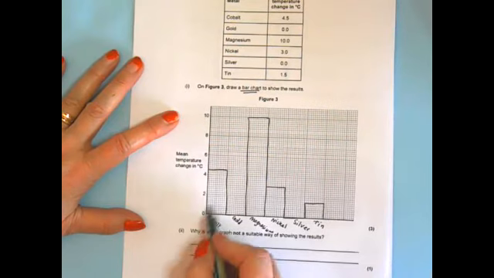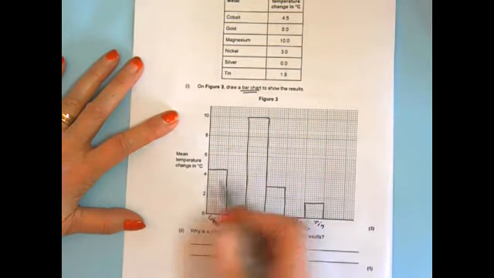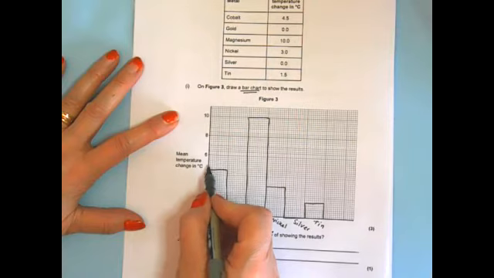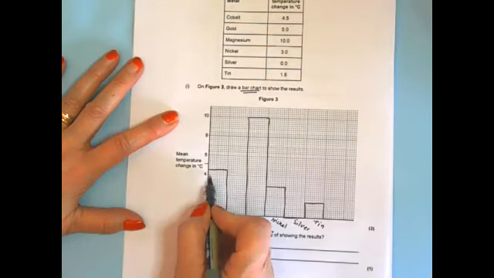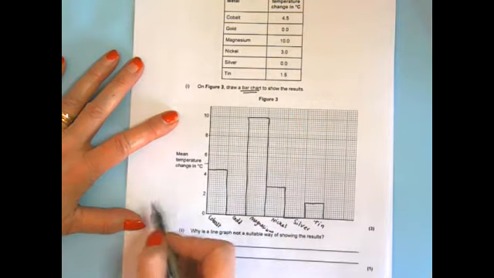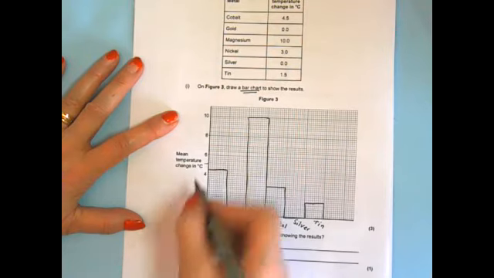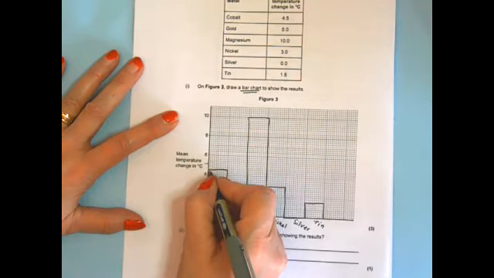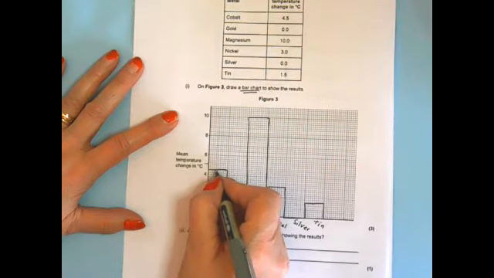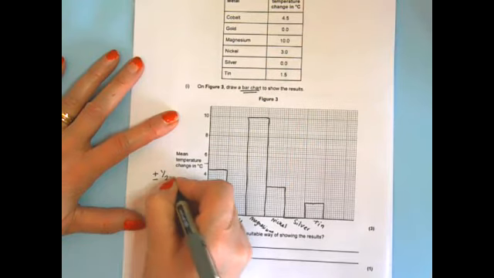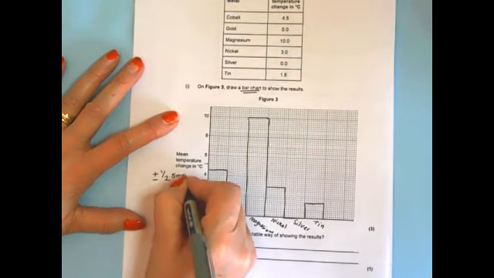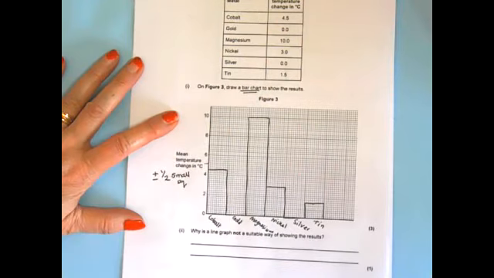Quite a lot of you made a mistake with the cobalt. It was 4.5, and quite a lot of you put 4.5 up here, which is 5. So 4.5, if we count what these squares are, each small square is worth 0.2. So 0.2, 0.4, and then half a square is 0.5. And I have to mark this to plus or minus half a small square. So if you're more than half a small square out, you don't get the mark.